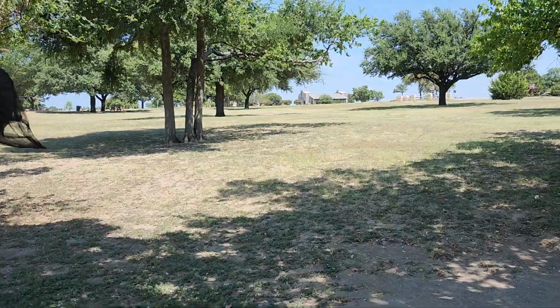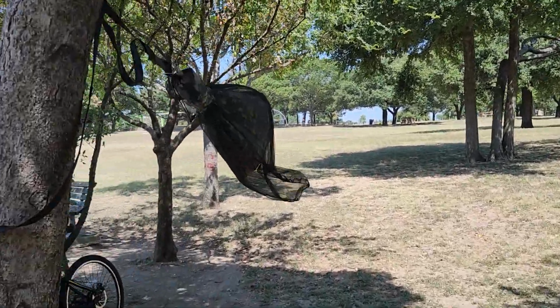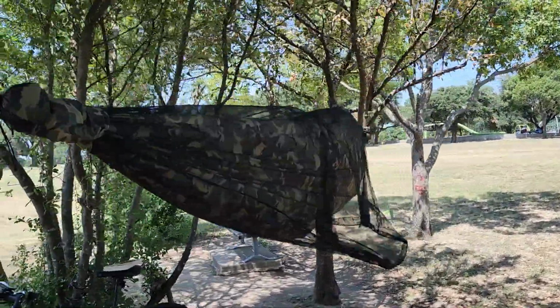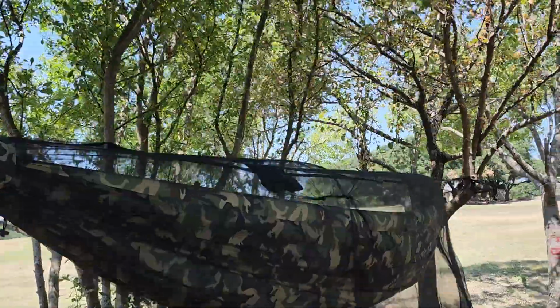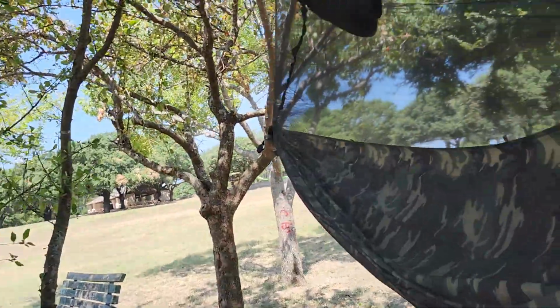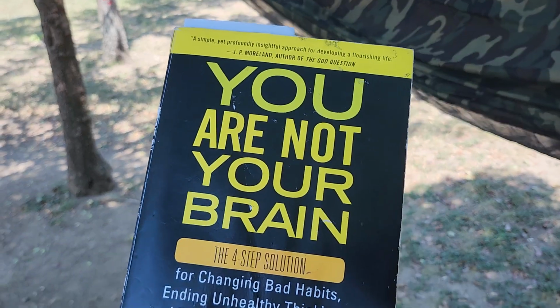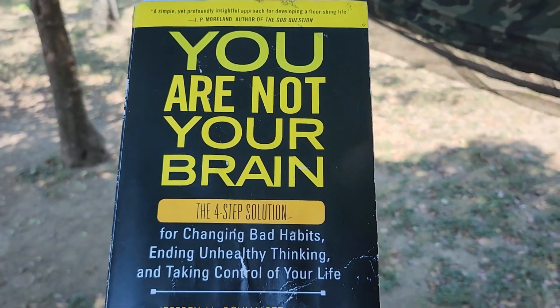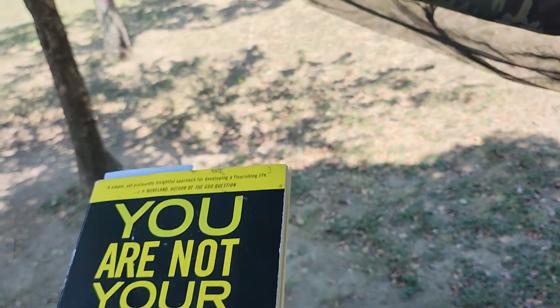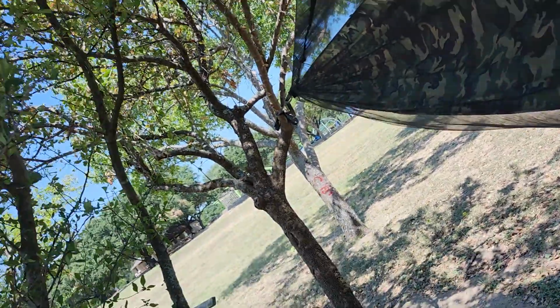Check it out. I rode my e-bike down here, but see, I got my hammock set up over here. I'm over here in the trees, and I'm reading. This is the book I'm reading right now. It's called "You Are Not Your Brain." It's about changing bad habits, unhealthy thinking, things like that. So, man, I've had a lot of time to come out here and focus.